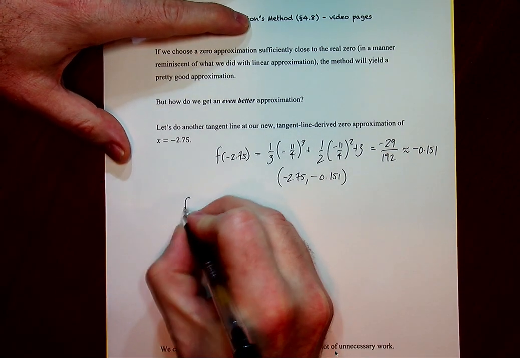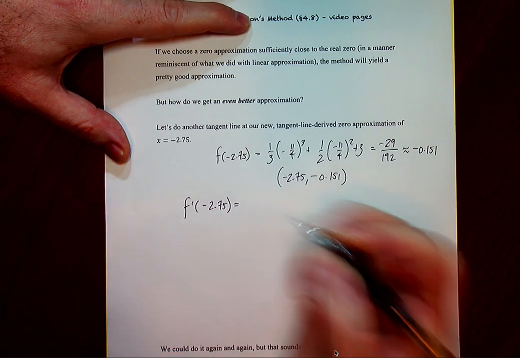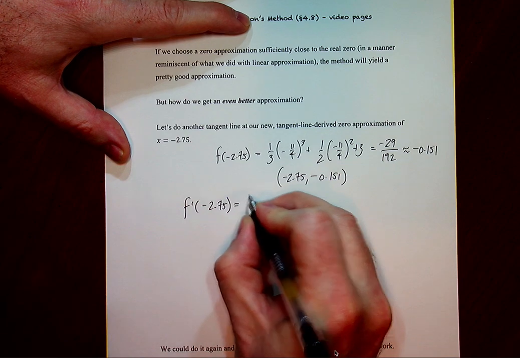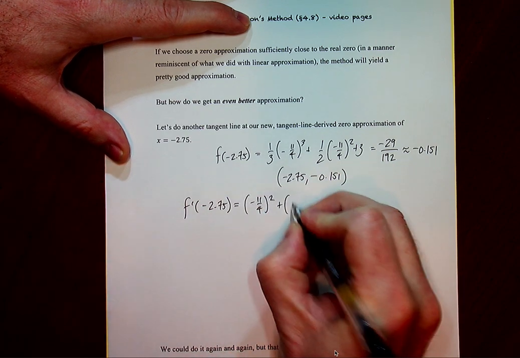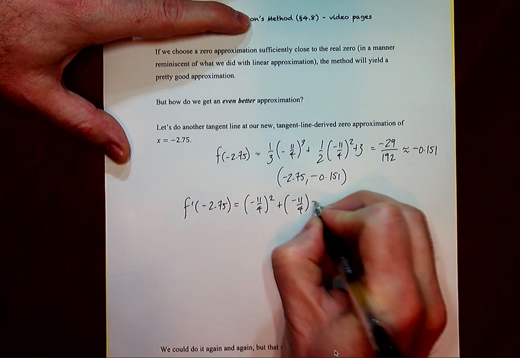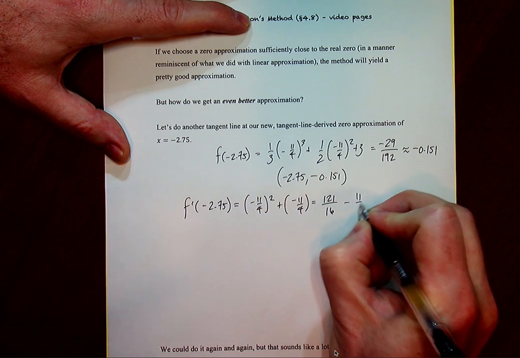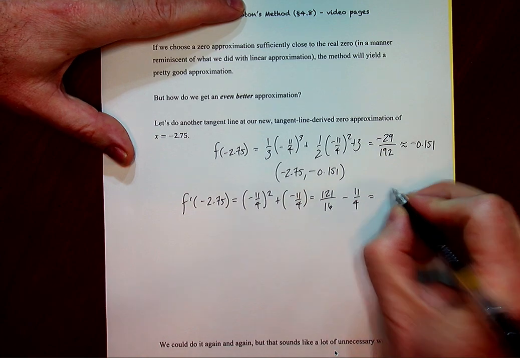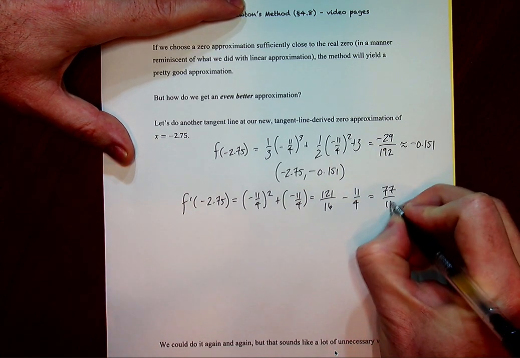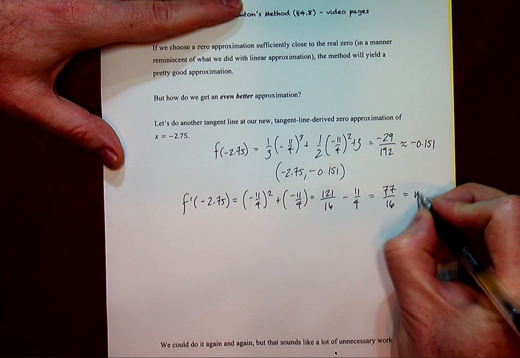Now let's find the slope. So we have f prime of negative 2.75, or negative 11 fourths, and that's going to be negative 11 fourths squared plus negative 11 fourths, which is 121 over 16 minus 11 fourths, or minus 44 sixteenths, which gives us 77 sixteenths. So my slope is 77 sixteenths, so that's my m.